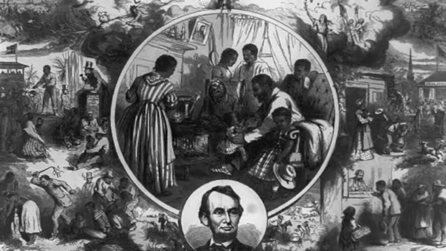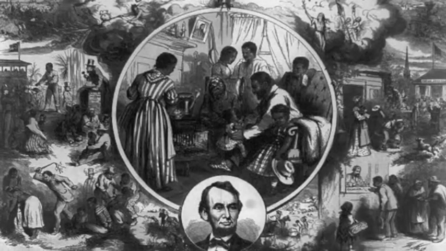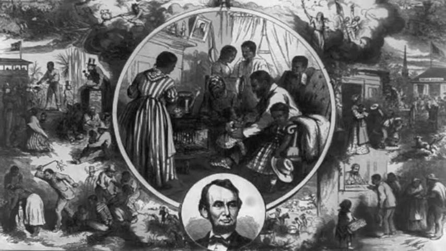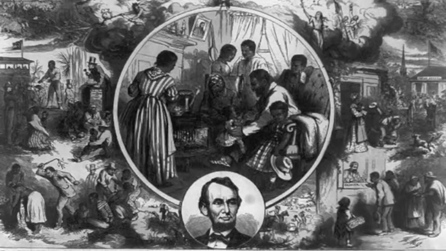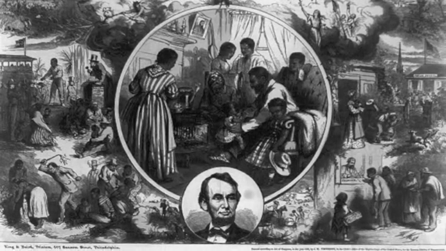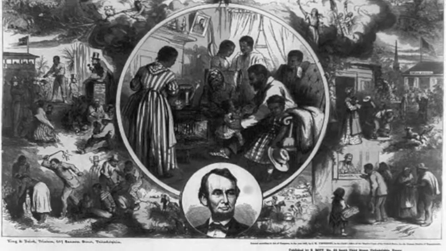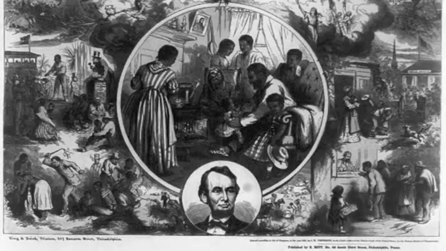The 13th Amendment, passed by Congress on January 31, 1865, and ratified by the states on December 6, 1865, states, quote, neither slavery nor involuntary servitude, except as punishment for crime whereof the party shall have been duly convicted, shall exist within the United States, or any place subject to their jurisdiction, unquote. It was this amendment that the United States officially abolished slavery.